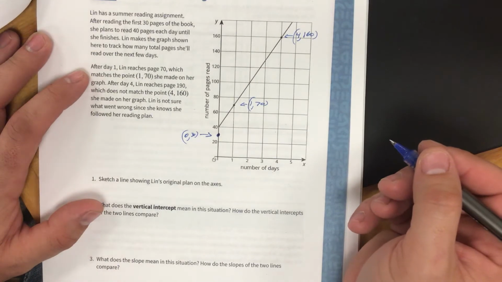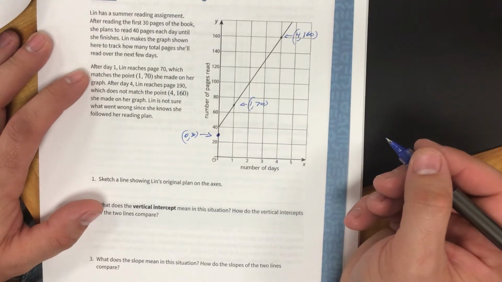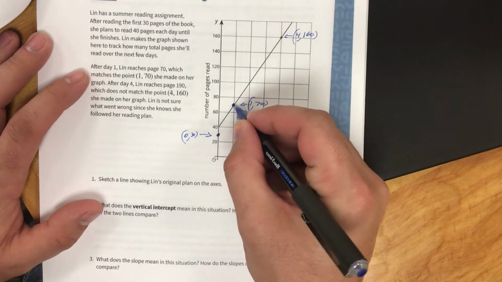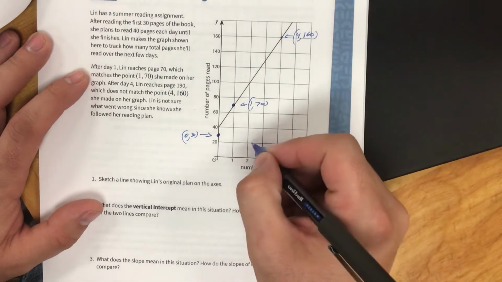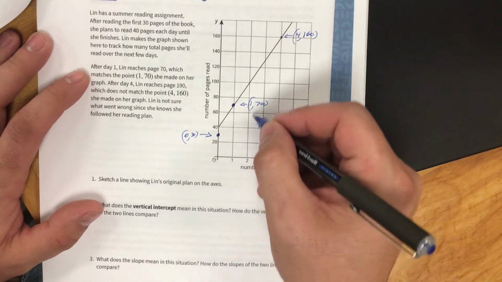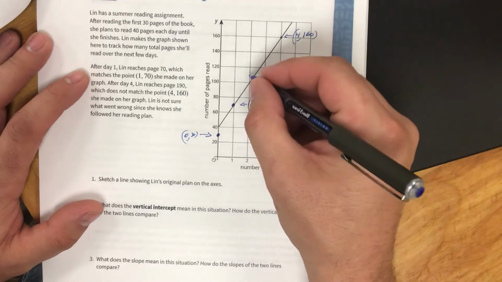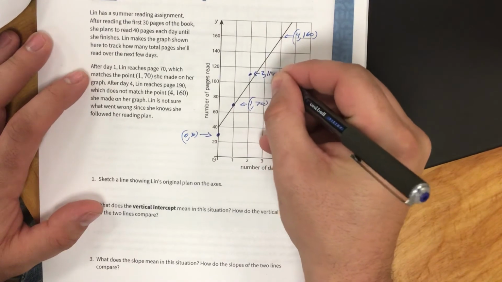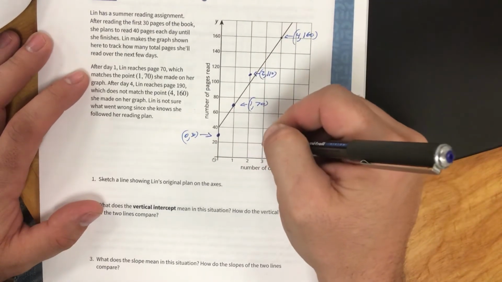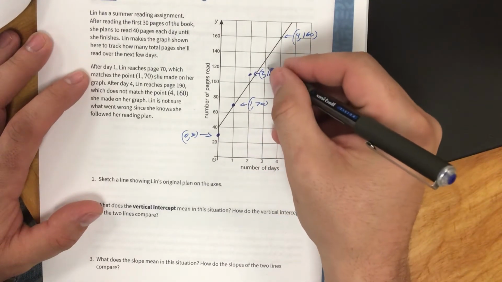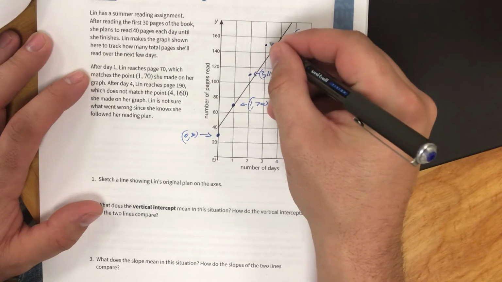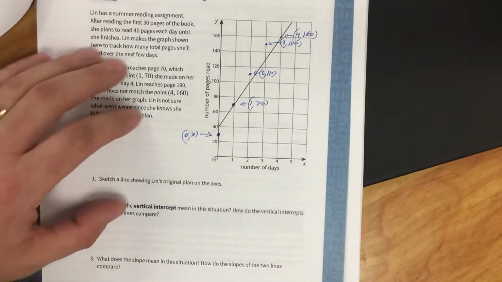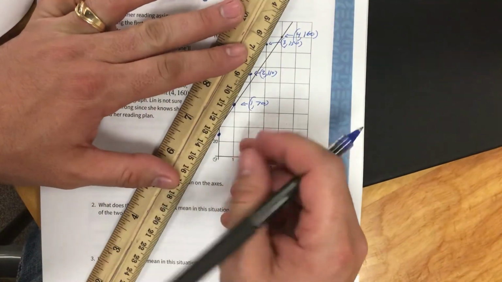Next day, it reads 40 pages, so 70. That looks fine. Day 2, another 40 pages added on. It should be 2 and 110. 3 days and another 40 pages, so that should be 3 and 150. So here's what the graph should have looked like.